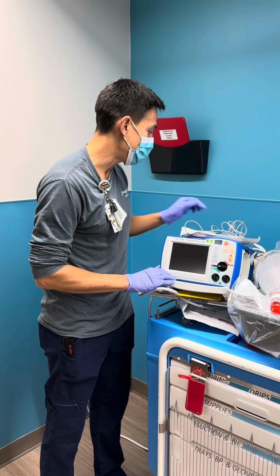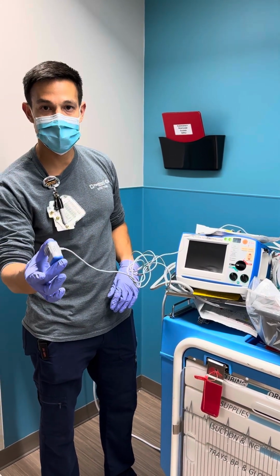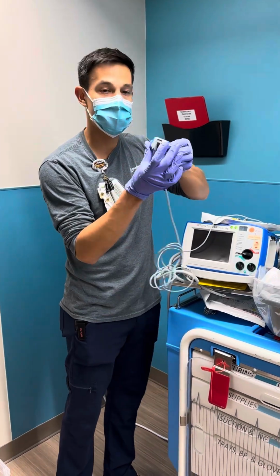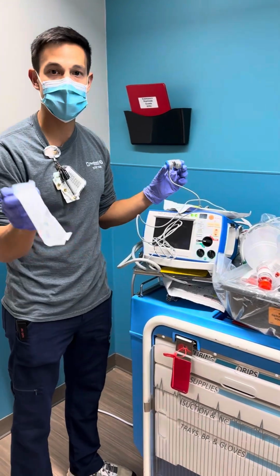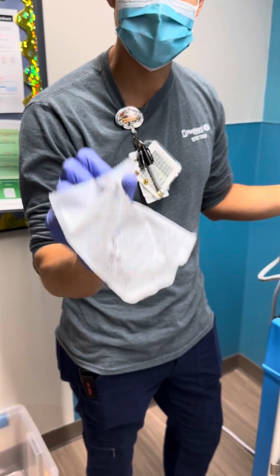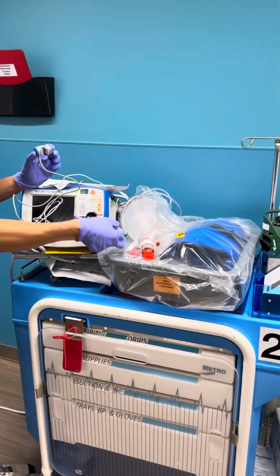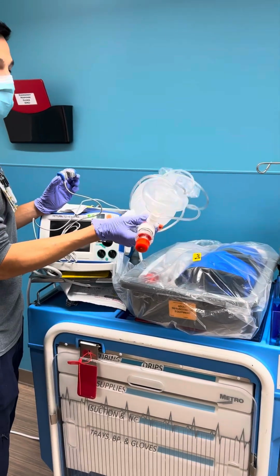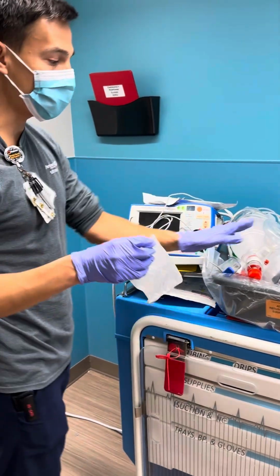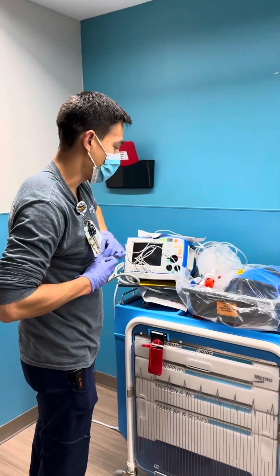What we'll need is a Capnistat 5. This is always attached to the back of every single Zoll monitor we have in this hospital. But you will also need an airway adapter. This is single patient use only. It is a small clear plastic bag located in the respiratory tray, along with the ambu bag and mask. So you will retrieve the ambu bag and the airway adapter from the respiratory tray. Go ahead and get everything opened up.